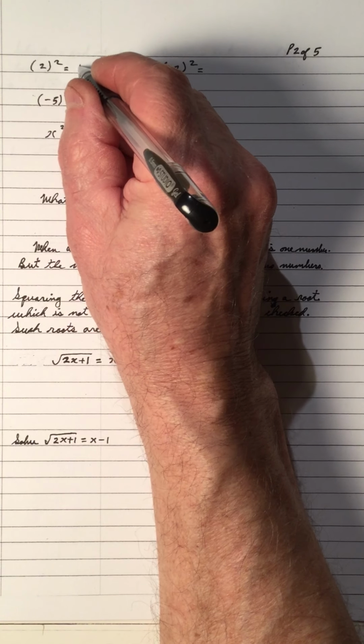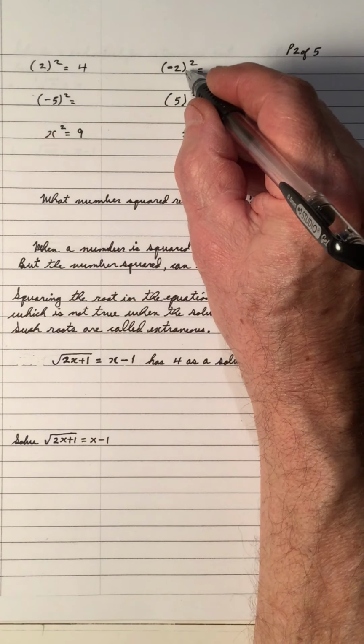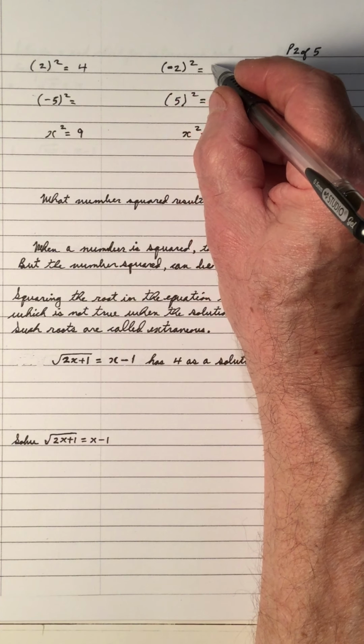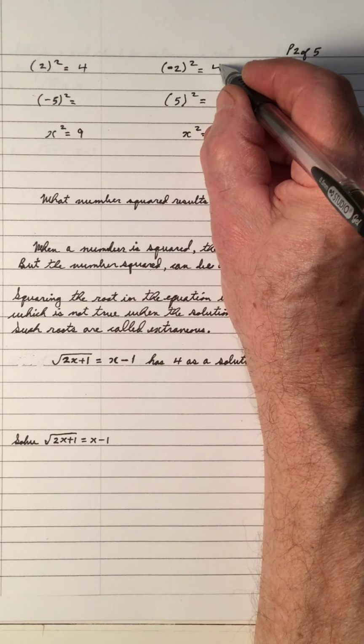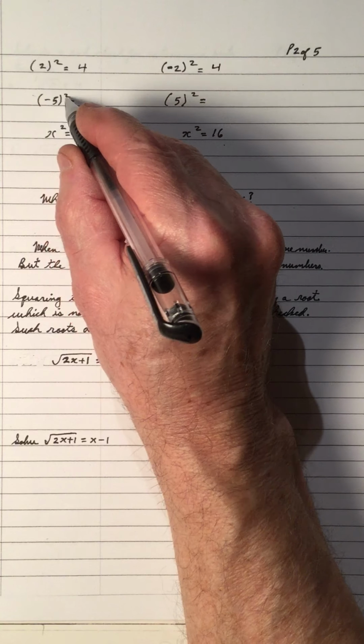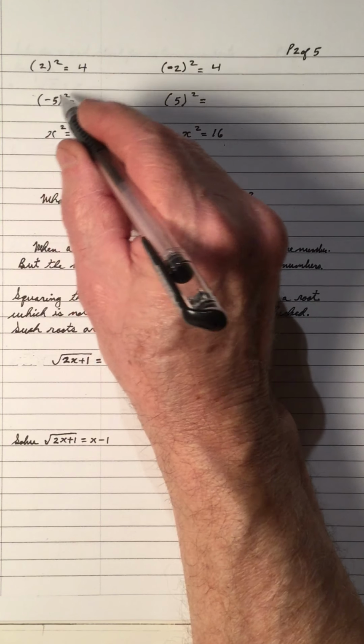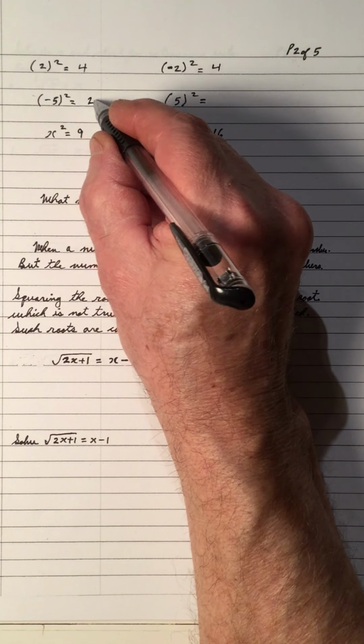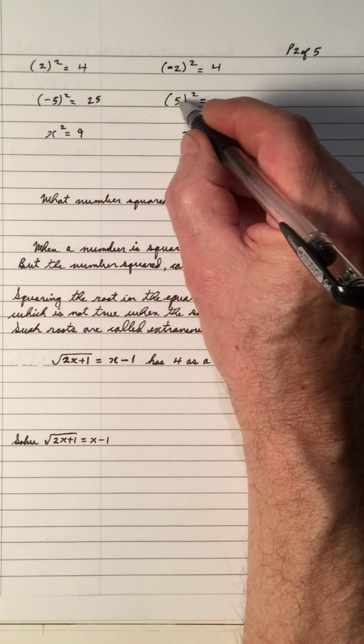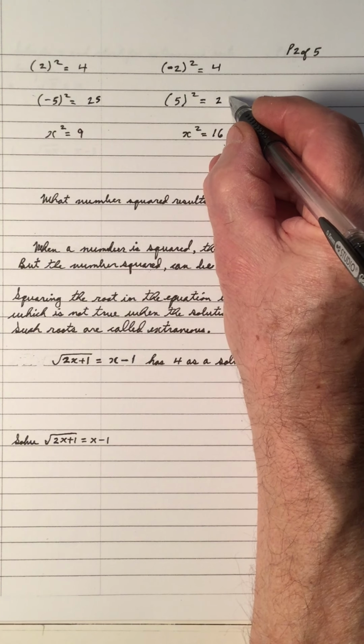2 squared is 4, 2 times 2. Negative 2, all squared, is negative 2 times negative 2, which is 4. Negative 5, all squared, is negative 5 times negative 5, which is 25. 5 squared is 5 times 5, which is 25.